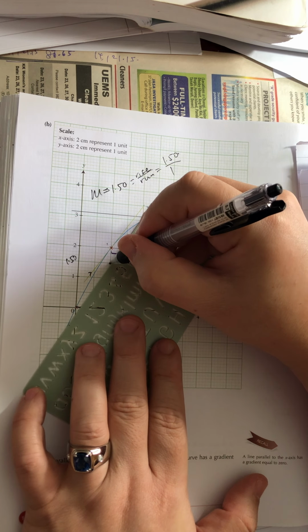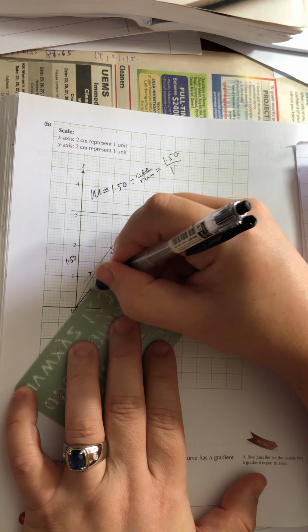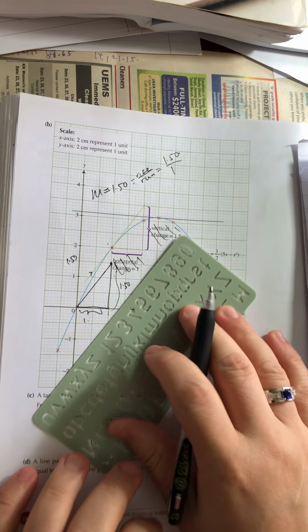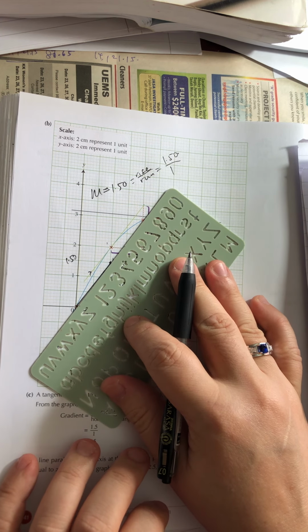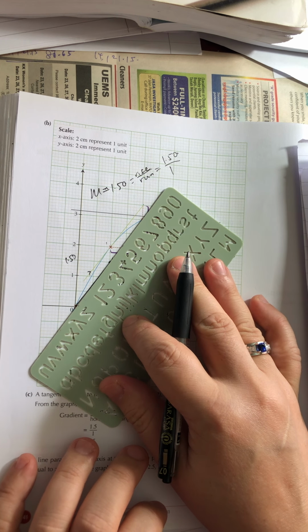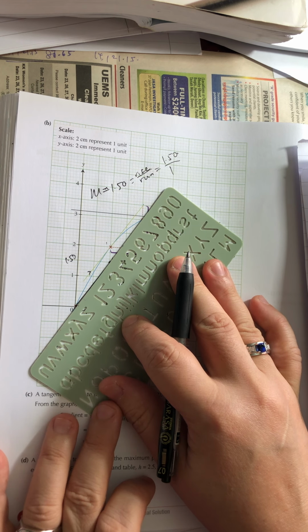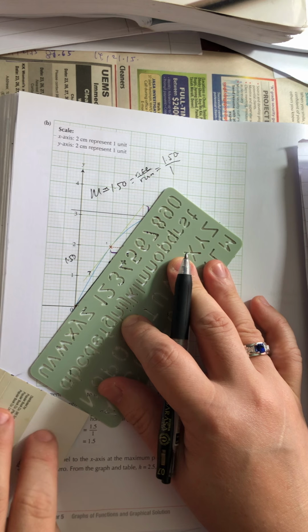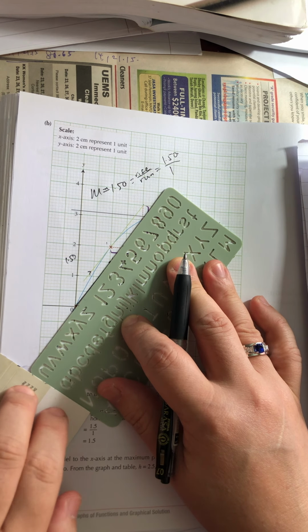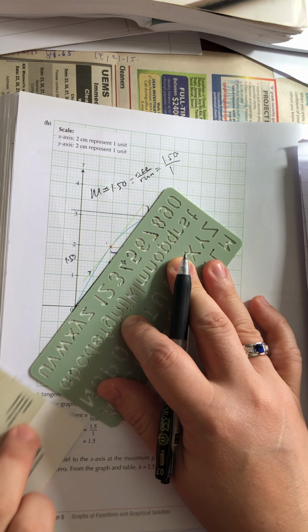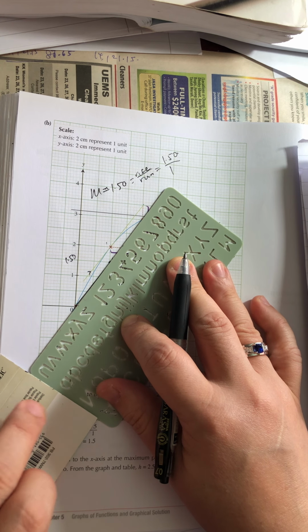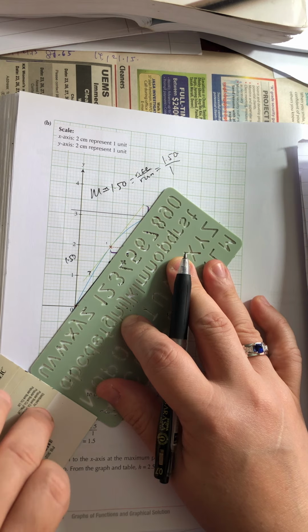This triangle, you don't have to draw this triangle, I'm just telling you that this is your guiding line. This triangle which you have here is having gradient of 1.5, and when you use your set square, put your set square here, once it's flush to this side, you apply pressure here.